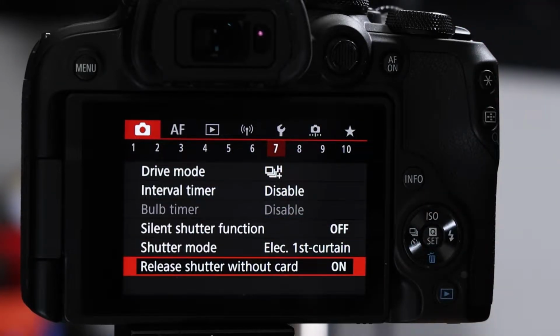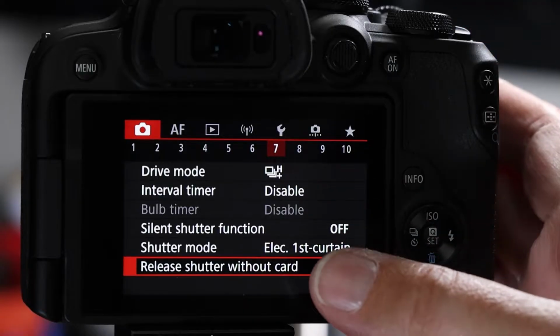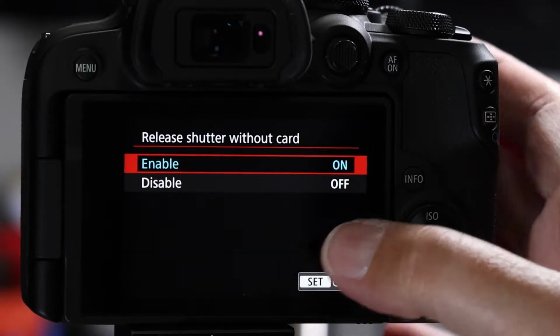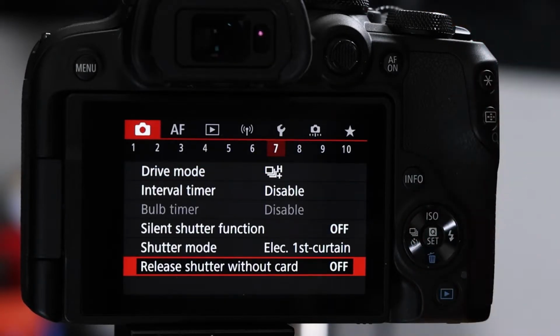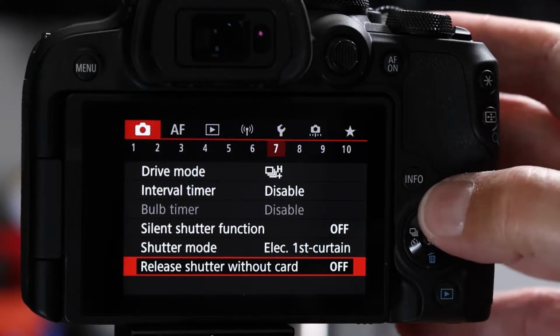Release shutter without card. This means you can take a picture and it'll make the sound like you're taking a picture, but if you forgot to put an SD card in, you will have no picture. It won't capture it. I think everybody who makes YouTube videos has been harping for years about this. Why don't they default this to off so you don't have an accident? I have had an accident, and I went out shooting for a couple hours. I forgot to put an SD card in, and I had nothing. So very annoying. But let's talk about the mode brothers now.